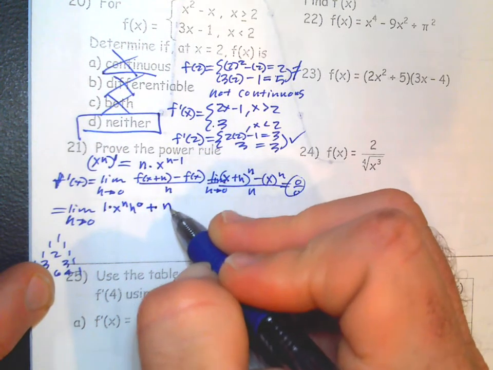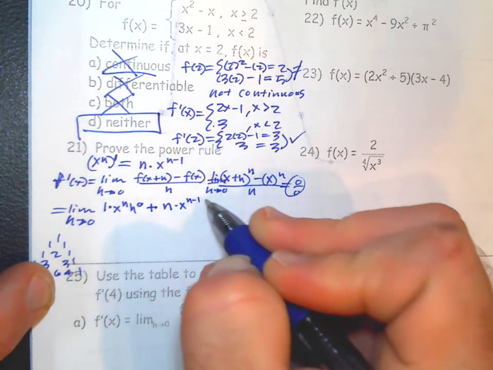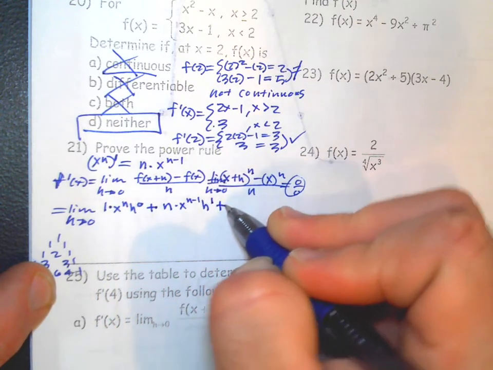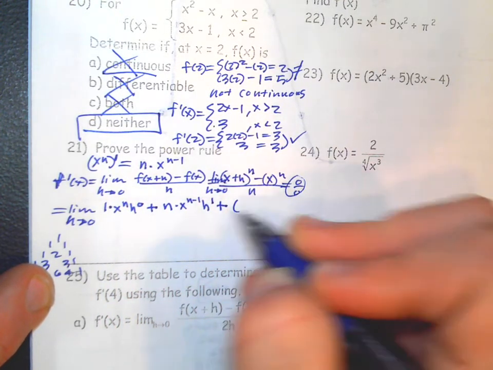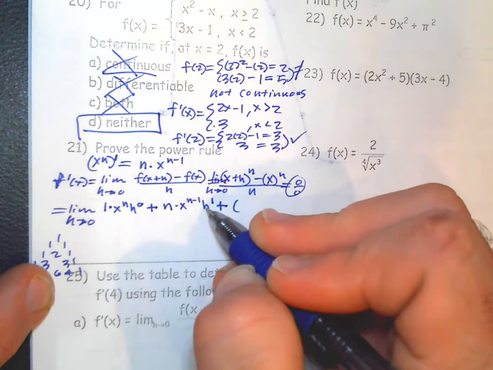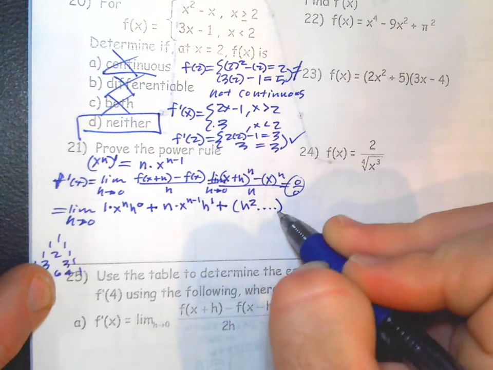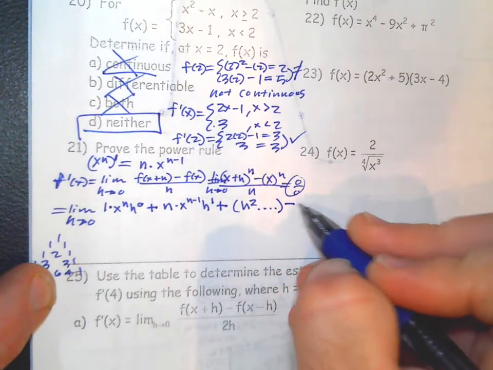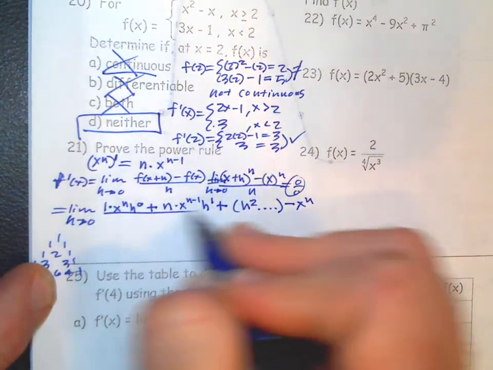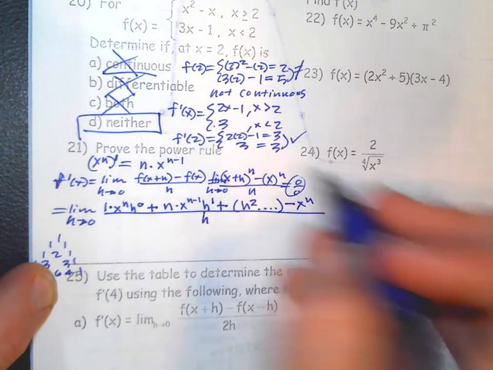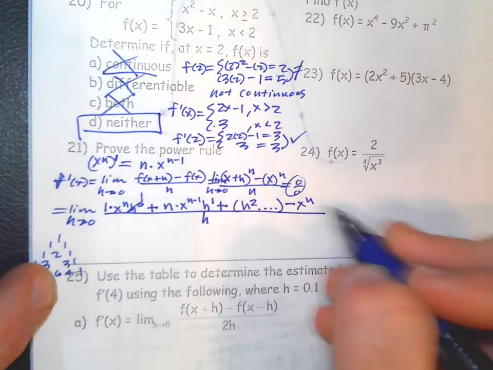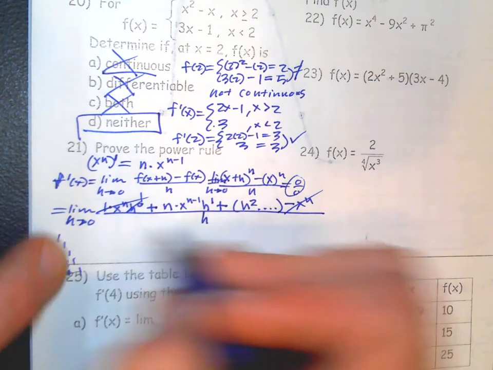This would be an n x to the n minus 1, h to the first, plus, well, the rest of it is going to definitely have at least h squared and higher, right? And then you still have this minus x to the n all over h. Now that's a positive x to the n and minus x to the n, and they cancel each other out.